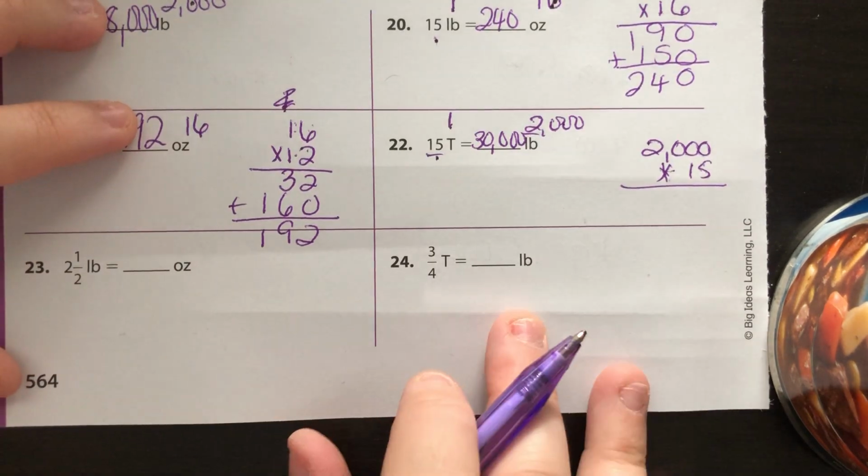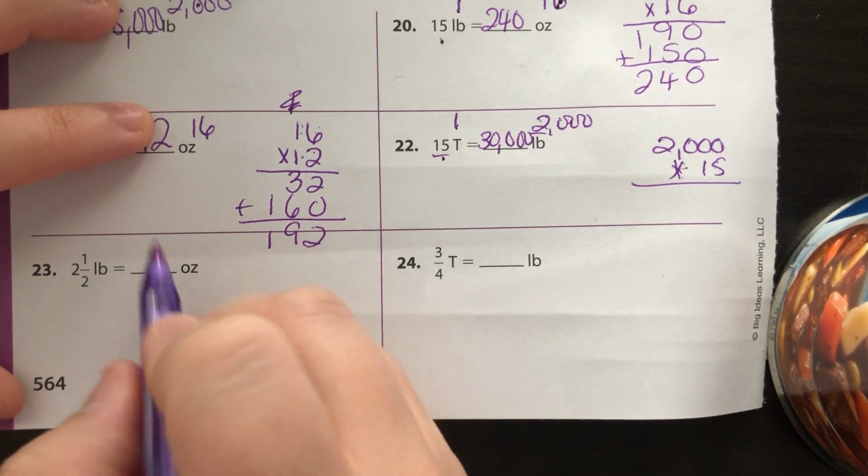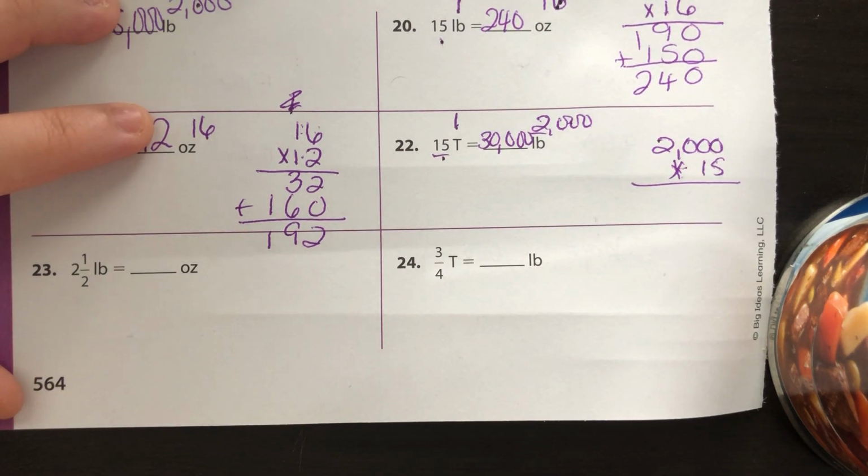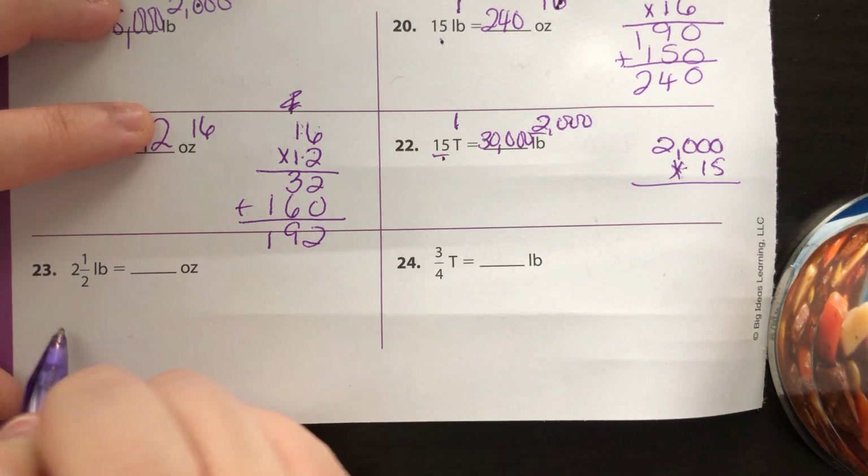Okay, so now 2.5 pounds into ounces. The way we do this is we do the whole number first, and then we figure out the fraction and add the fraction to it.